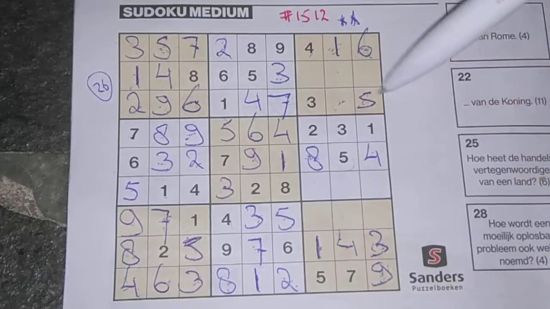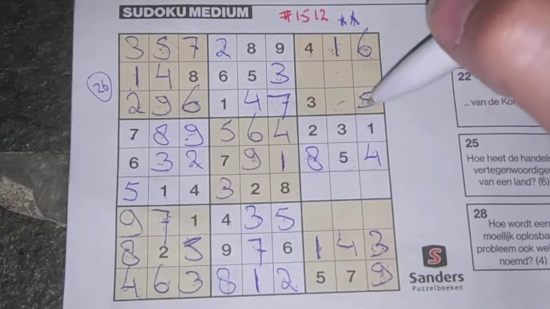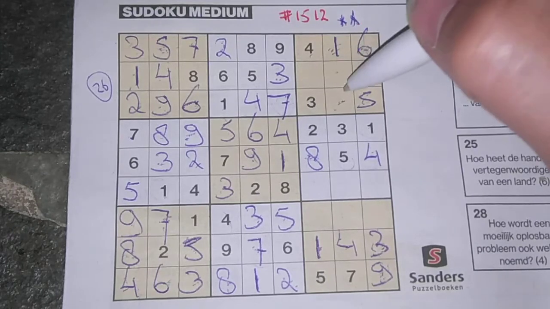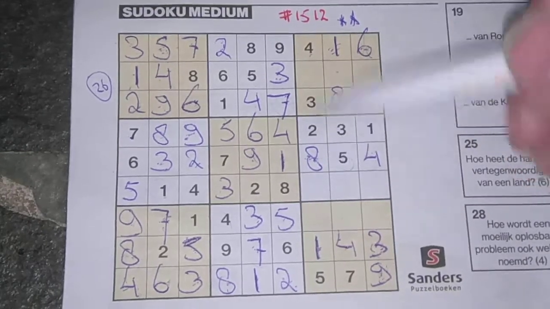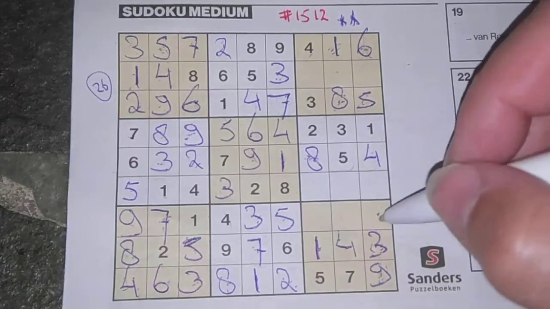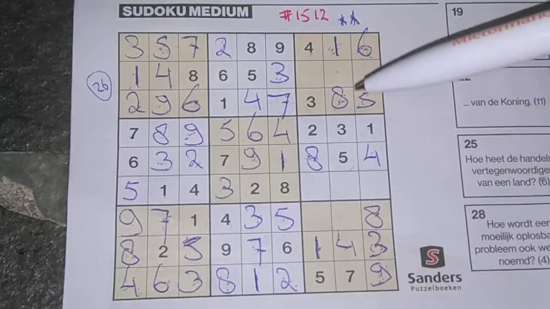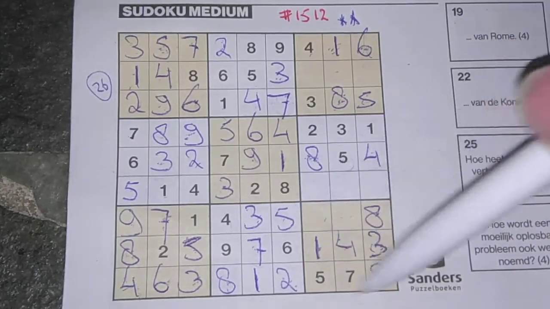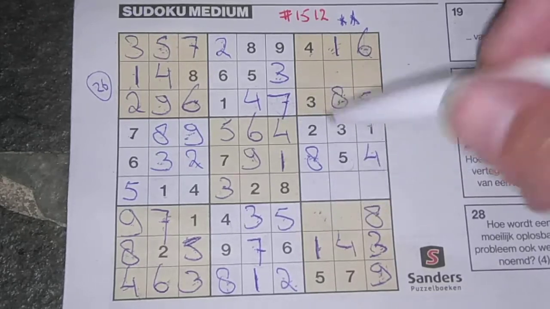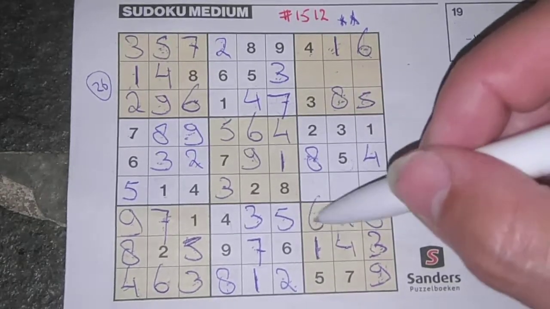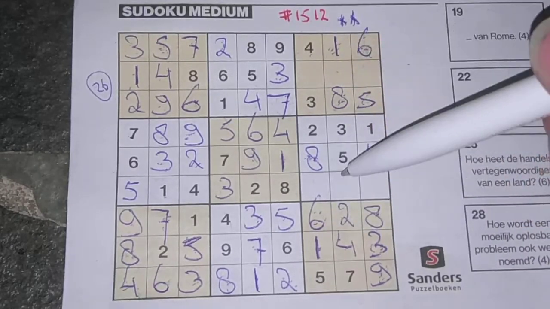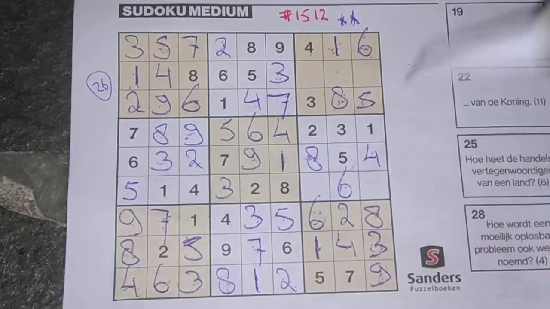One number left in the third row for the number 8. 8 is missing. 8 in this column, 8 in the next column. So in the last column, the only place for the 8 should be there. Two numbers left in this big square for the numbers 2 and 6. We have a 2 here, no 2 there. 2 should be here, and the 6 goes there. 6 in this column, 6 in that column. So in the column between, the only place for the 6 should be there.